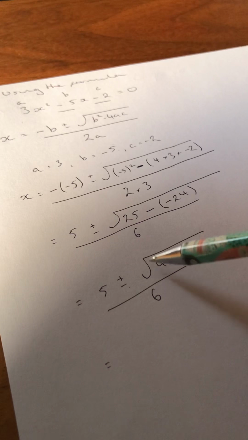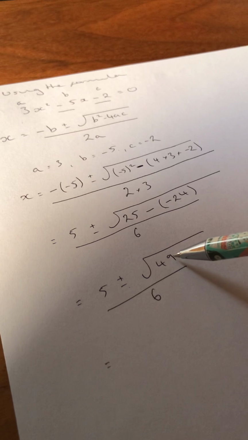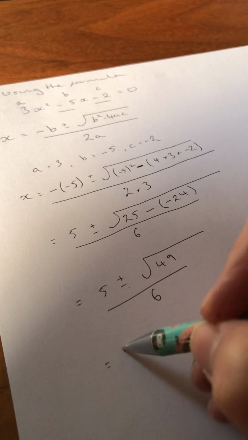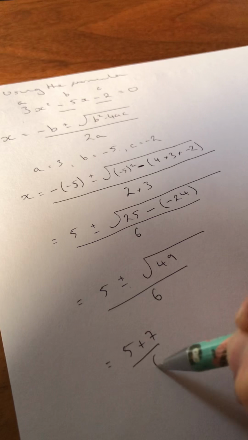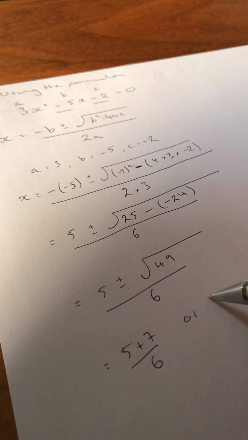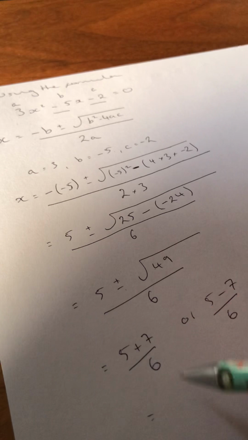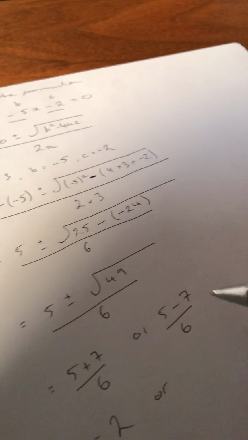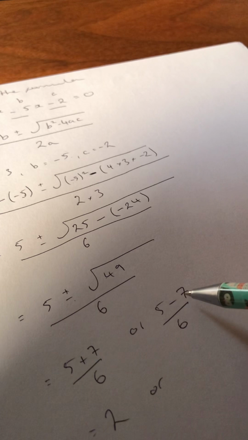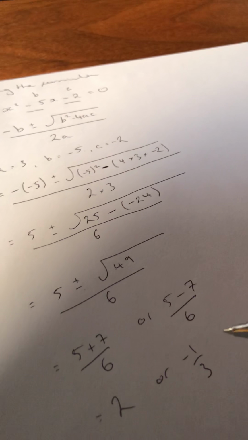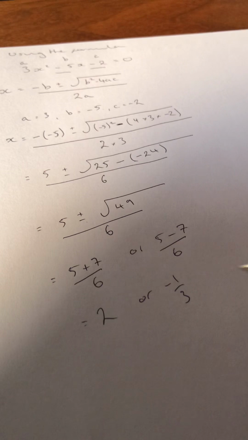So I know that the square root of 49 is 7. So this is like 5 plus 7 all over 6, or 5 minus 7 all over 6. That's 12 over 6, which is 2, or 5 minus 7 is -2. -2 over 6 is -1/3. And if you remember from the previous video, those are the same answers we got.